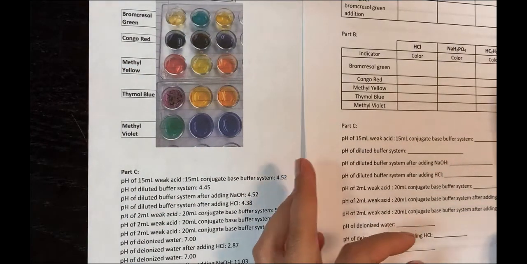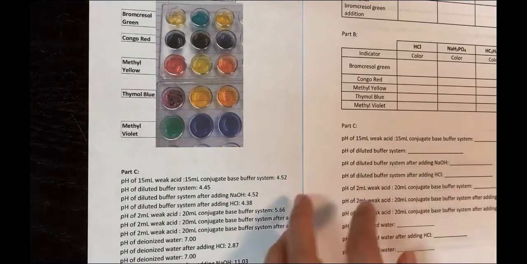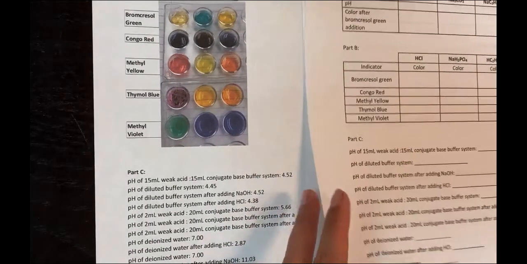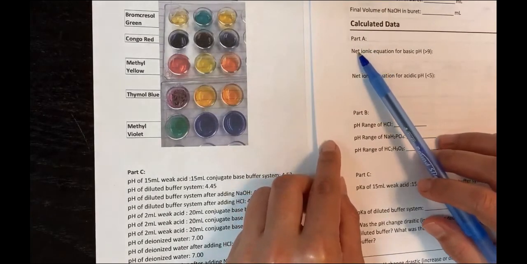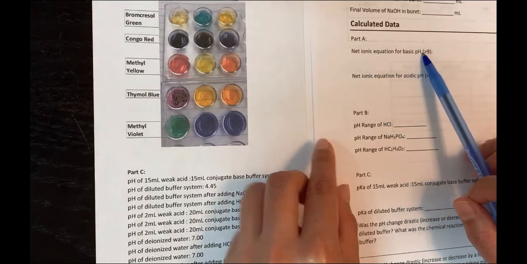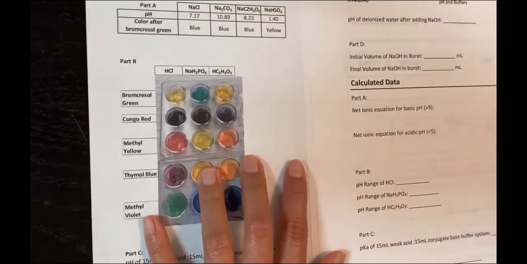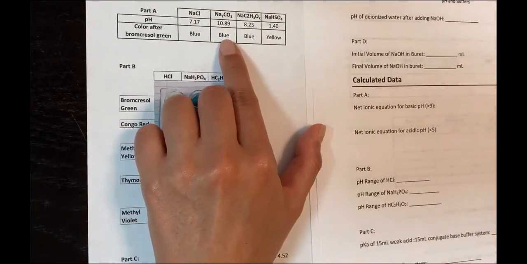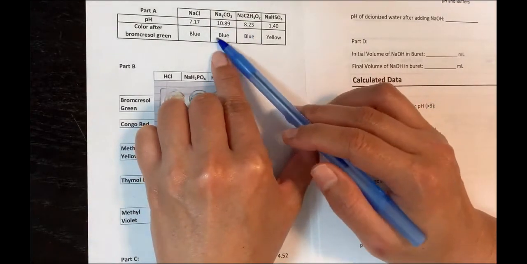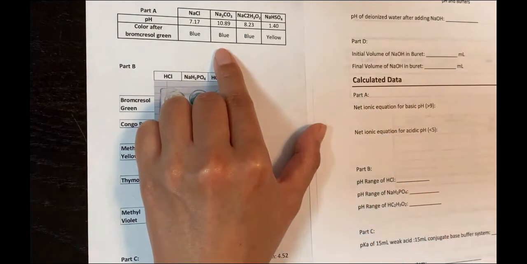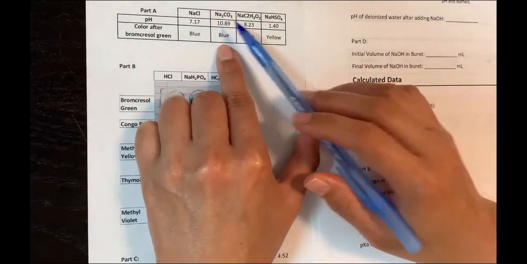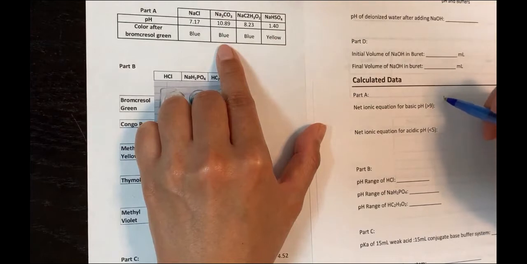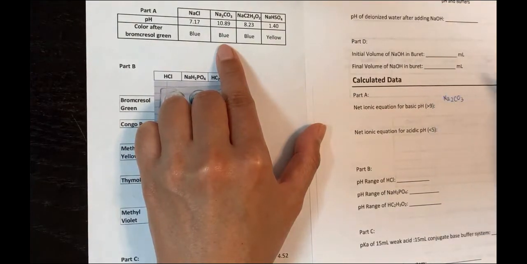Let's take a look at the results section. The first question in part A asks for the net ionic equation for something that's basic. So you have to look at which one's basic here. The basic one is this one, because the instructions and the procedure tell you anything higher than, I believe, 9 is basic. So that would be my basic one. They're saying sodium carbonate is basic.